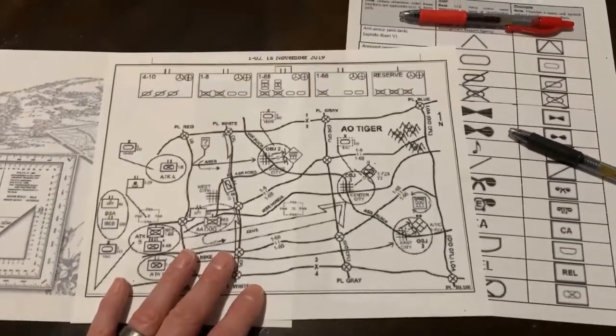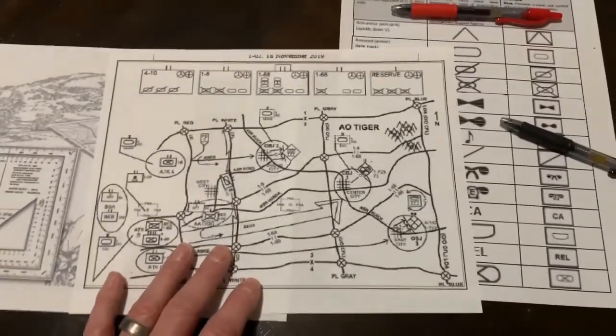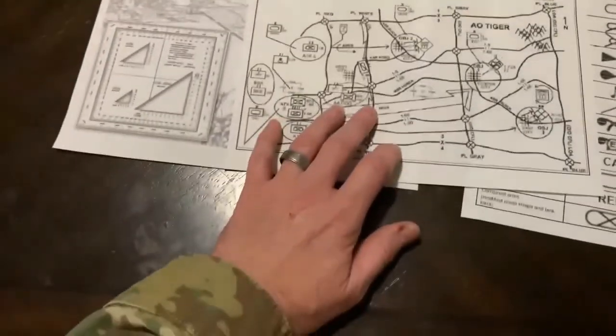Hail Tiger, PL Blue. I don't know what any of this stuff means. How am I ever going to pass this course? Sergeant Major, I'd like to let you know that we have 3 more students failing Battle Staff because they cannot plot grids on a map.